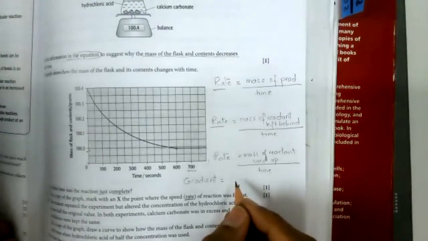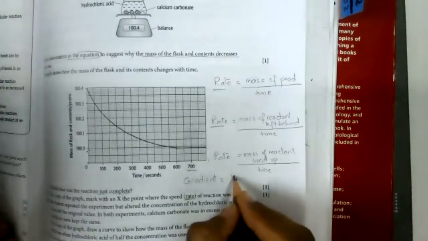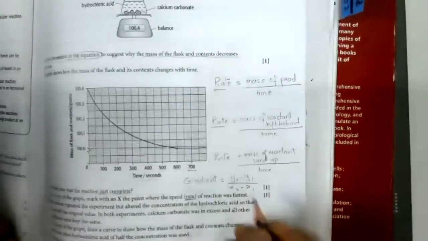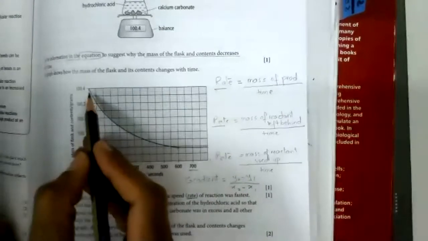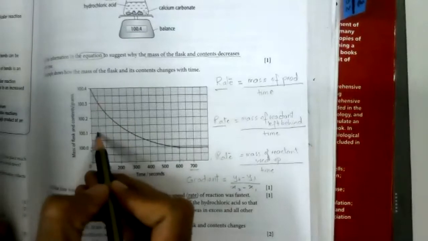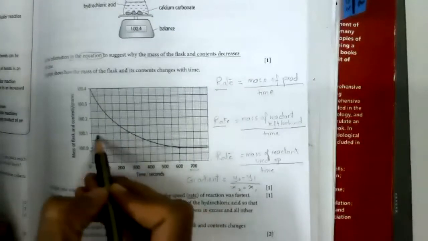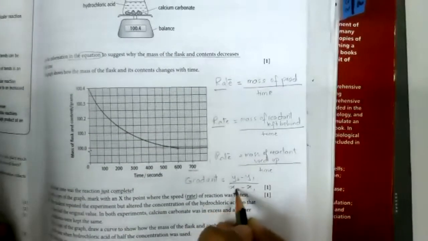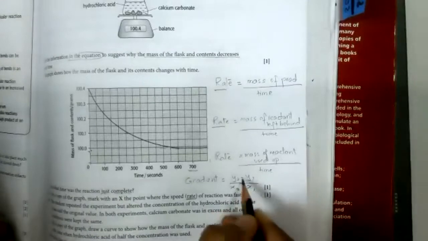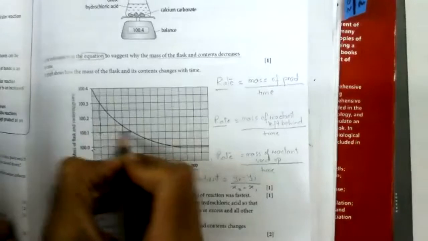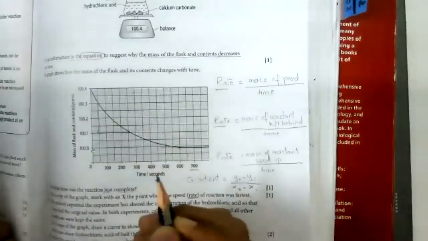Yes, Ajwa? y2 minus y1 divided by x2 minus x1. Yes. So y2 minus y1 means how much the y-axis changed, the difference, divided by how much the x-axis changed. So change in y divided by change in x, that's the gradient. This is how you find out the gradient, right?